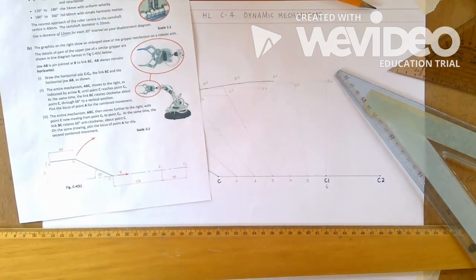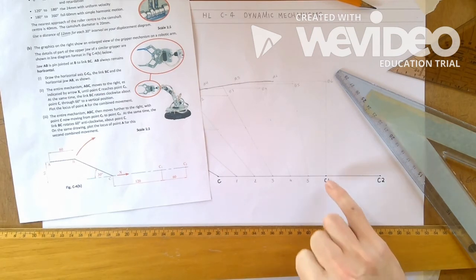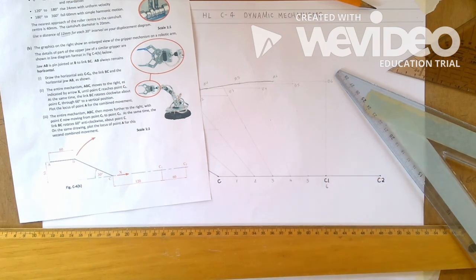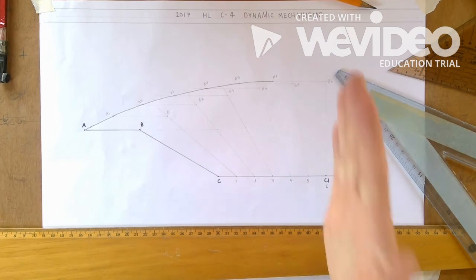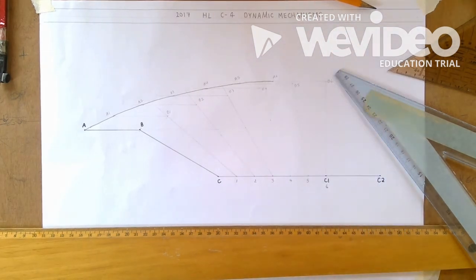The last part says the entire mechanism ABC moves further to the right with point C now moving from C1 to C2. So now it's going to move from here to here. At the same time, the link BC rotates 60 degrees anti-clockwise about point C. On the drawing, plot the locus of point A for the second combined movement. Okay, so what's going to happen now is it's at a position where it's vertical and it's going to start rotating back anti-clockwise through an angle of 60 degrees until it reaches its starting angle, which was 30 degrees.